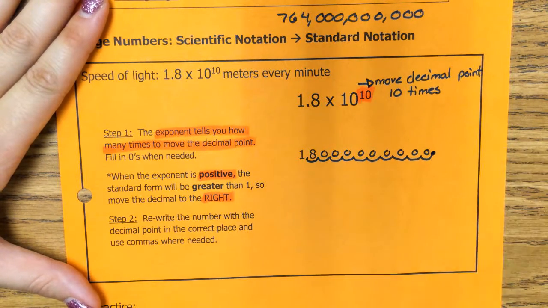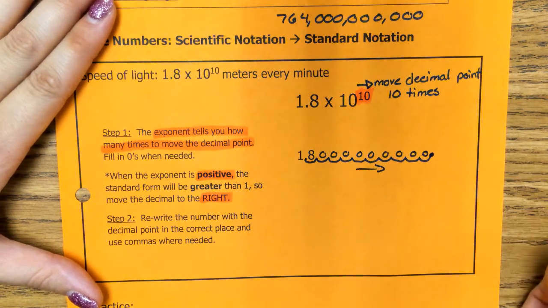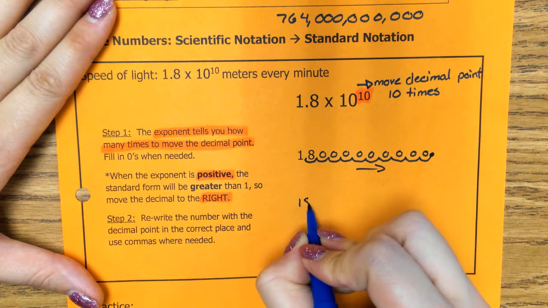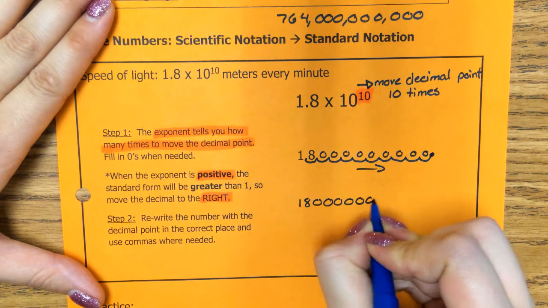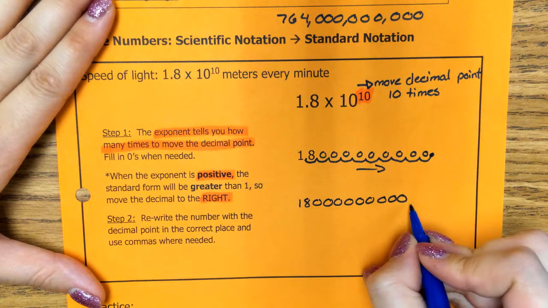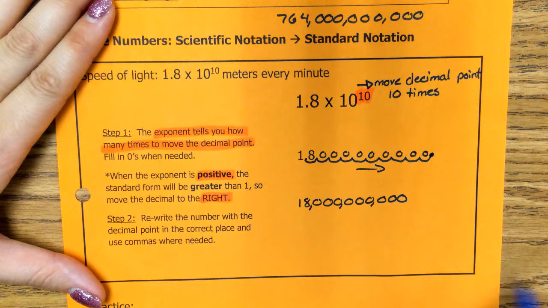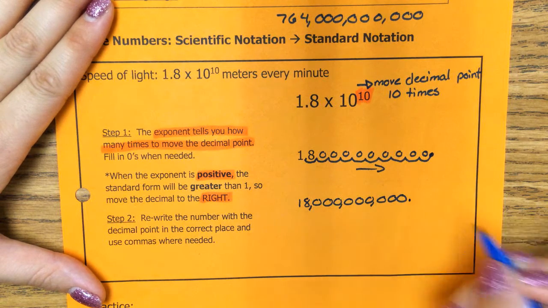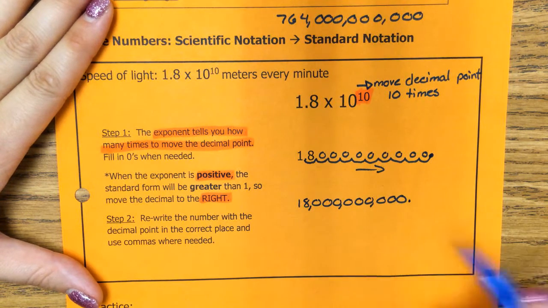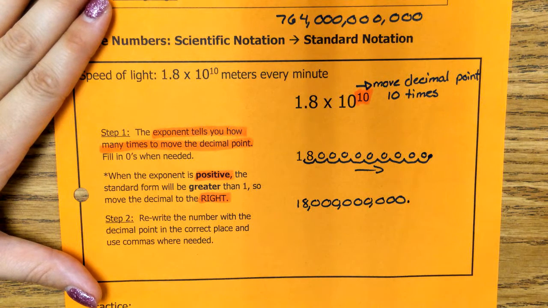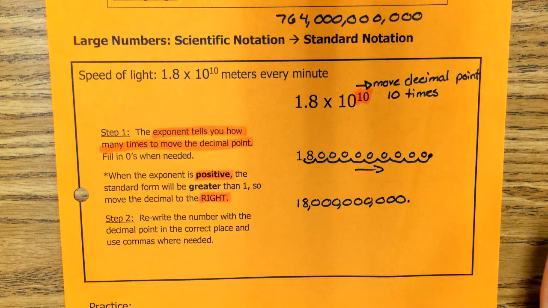And now this is where the decimal ends up. I moved it to the right, and it ends up all the way at the end. So the last thing I need to do is rewrite this. So it's 1, 2, 3, 4, 5, 6, 7, 8, 9 zeros. Commas go every 3 from the right. 1, 2, 3, 1, 2, 3, 1, 2, 3. So this is my final answer, and if you want to, you can put the decimal point all the way at the end. Anytime we've got a positive here, the decimal is always going to end up at the end of the number, behind the last digit. So we literally moved this decimal 10 times to the right.